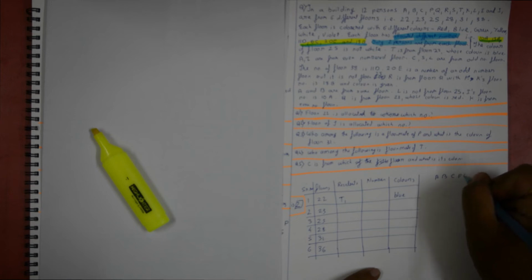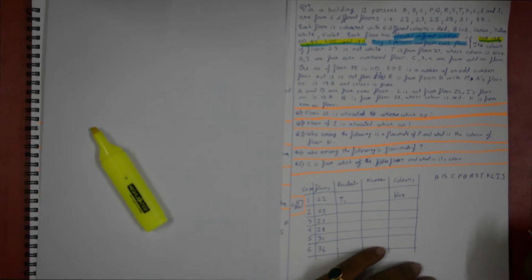So the best way to handle it is to straight away write all the residents here: A, B, C, P, Q, R, S, T, K, L, and I, J. Then let's write floor numbers.